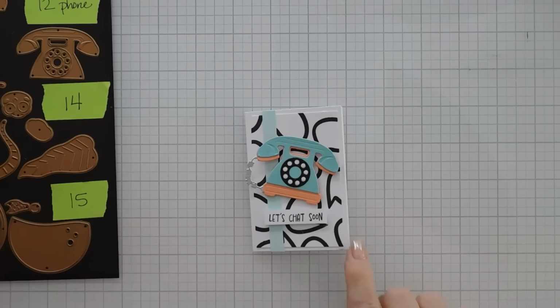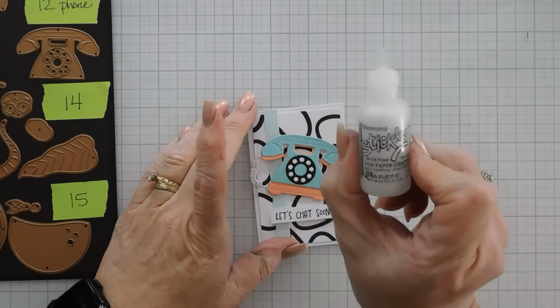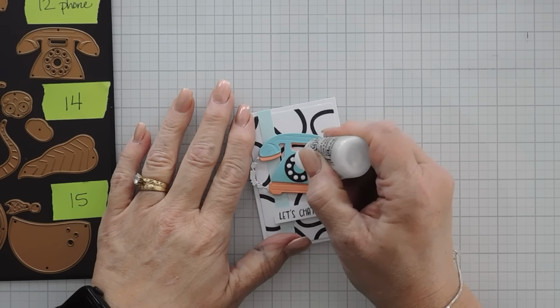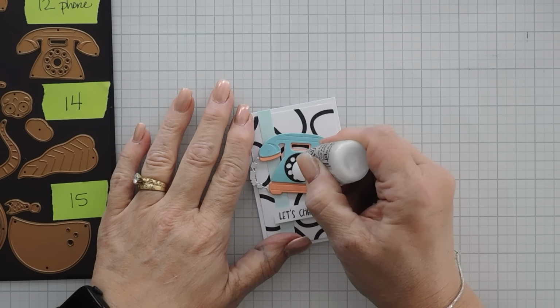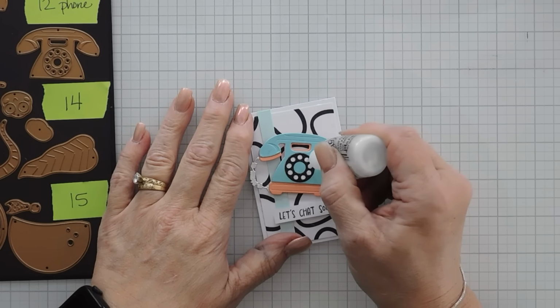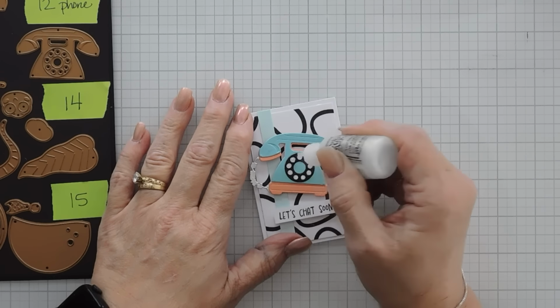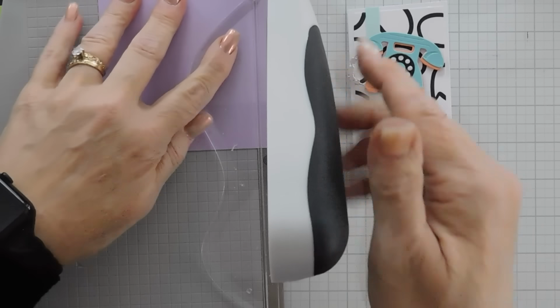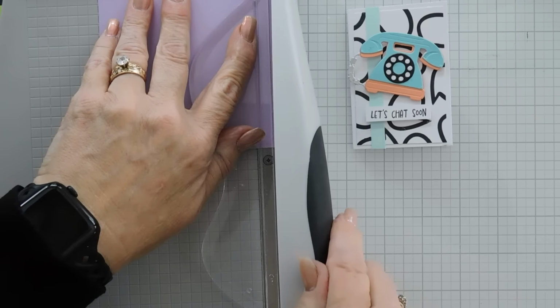Okay, now for this card, I'm not going to add any sequins, but I am going to add some of my diamond stickles. I'm going to add it on the dial here in each one of those little white sections for a little added shine and sparkle. And I'm going to bring in a little bit of purple. So I'm going to take some purple cardstock. I'm going to trim down a thin strip.